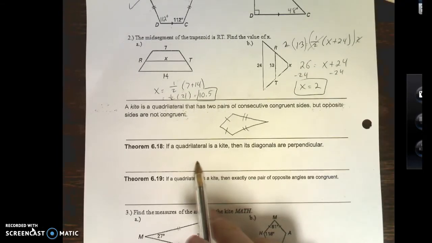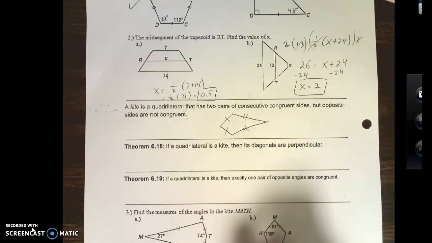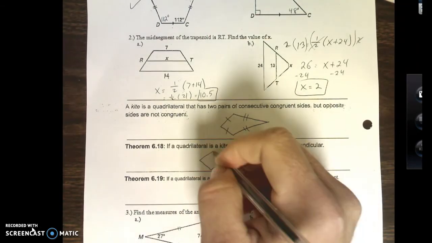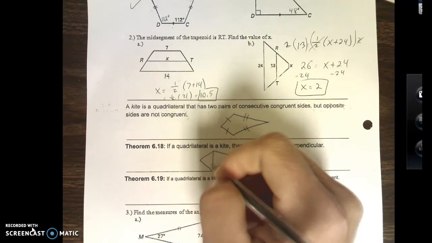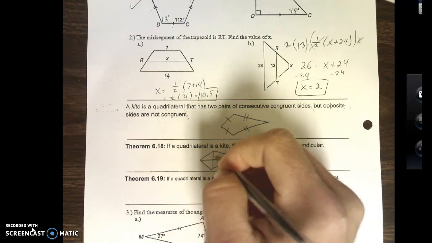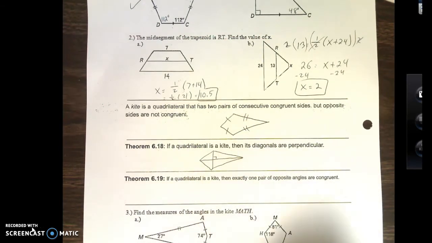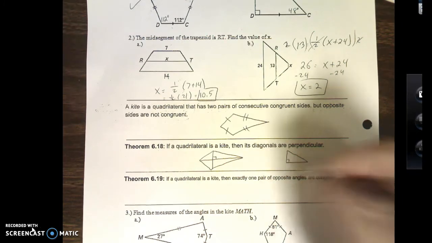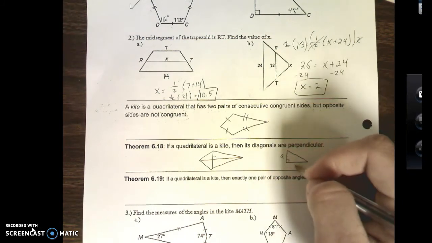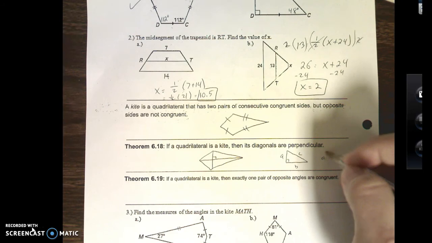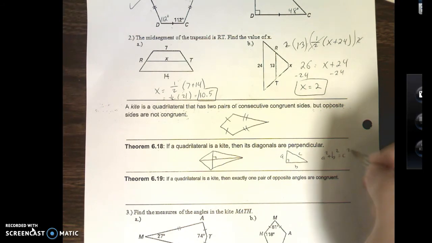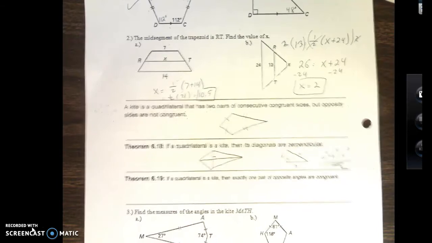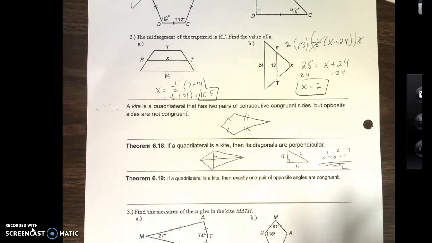If a quadrilateral is a kite, then its diagonals are perpendicular. So this is kind of neat, and this actually makes a lot of sense. If I were to draw my diagonals, these in the middle are going to be perpendicular. Hey guys, you're going to need this for the homework, but if you have a right triangle, hopefully you guys remember a little bit of Pythagorean theorem, a squared plus b squared equals c squared. That's going to come into play really, really soon. Real simple, nothing too crazy. We'll talk about it more.